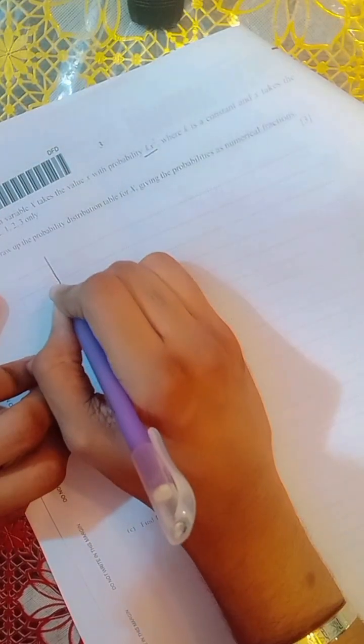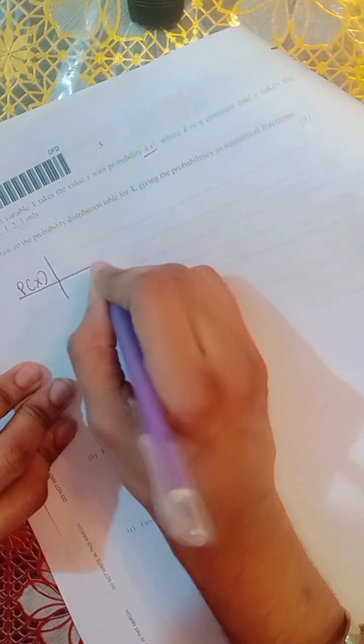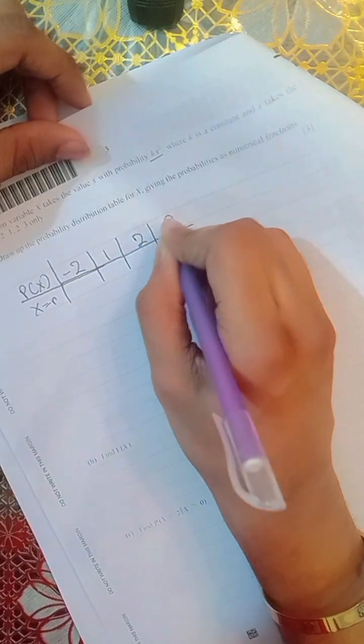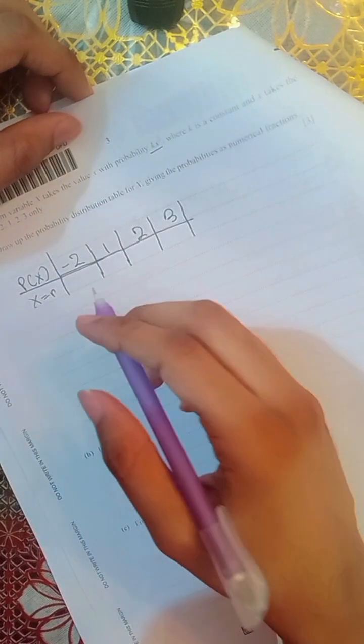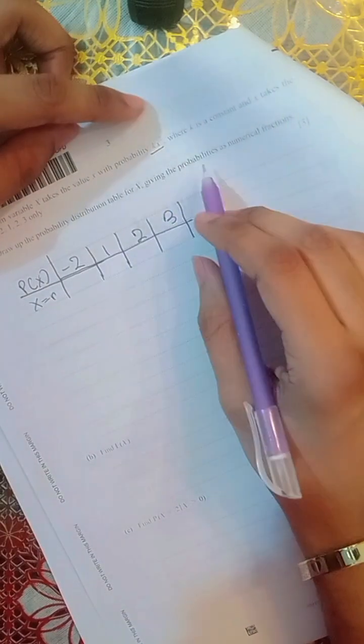Alright, so let's draw a probability distribution table. First of all, we're going to write P(X = x), because it's the probability of X. Now we're going to write x equals, and x is going to be -2, 1, 2, and 3. If you substitute -2 into kx squared, we get 4k. But we have to write this probability as a numerical fraction.